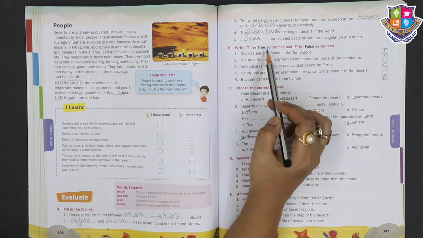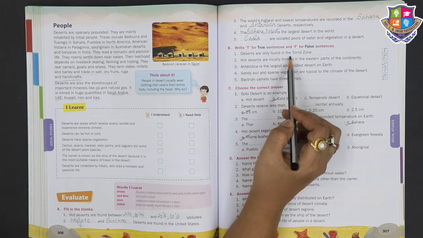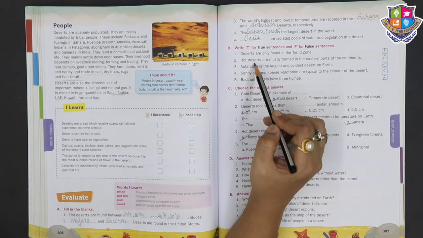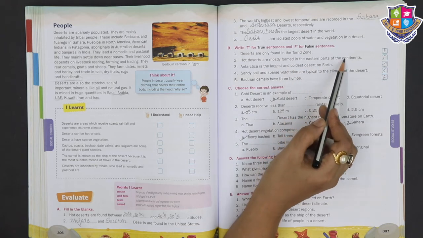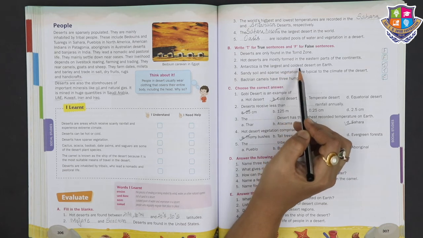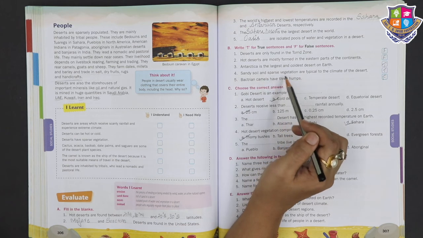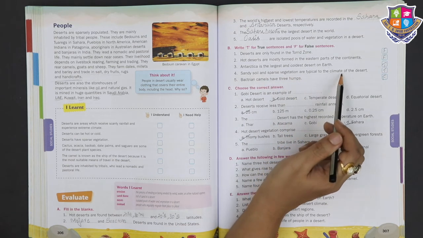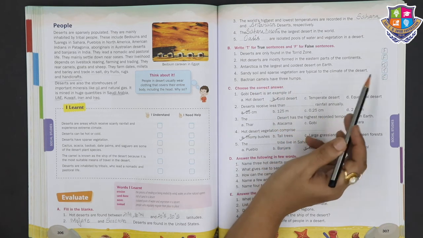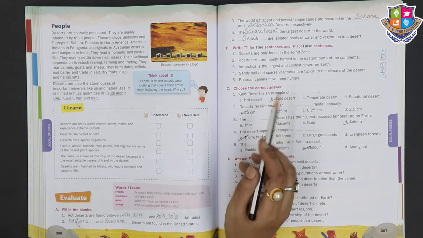Write T for true sentences and F for false sentences. Deserts are only found in the torrid zone. False. Hot deserts are mostly found in the eastern parts of the continents. False. Antarctica is the largest and coldest desert on earth. True. Sandy soil and sparse vegetation are typical to the climate of the desert. True. Bactrian camels have 3 humps. False. Bactrian camels have only 2 humps.